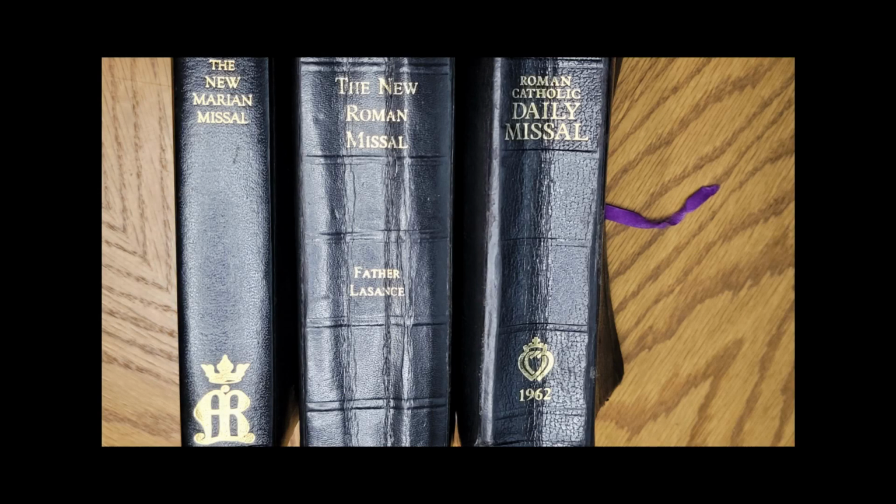The most perfect way to follow the Mass and assist in it is by using a Missal. So in this presentation, we're going to talk about how to set up a Missal, what the Missals you might be able to use are, and what the differences are.